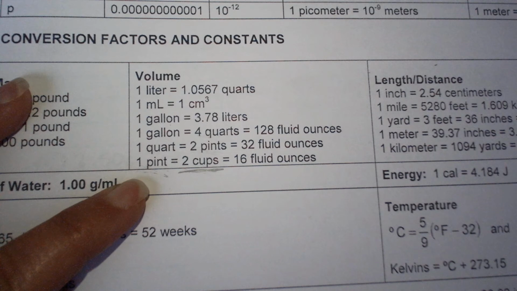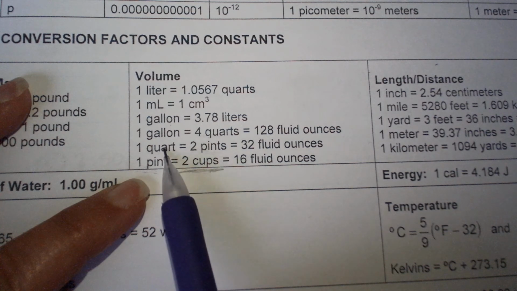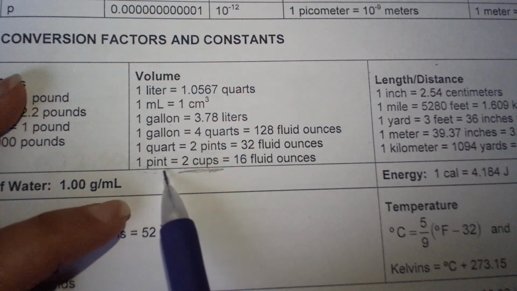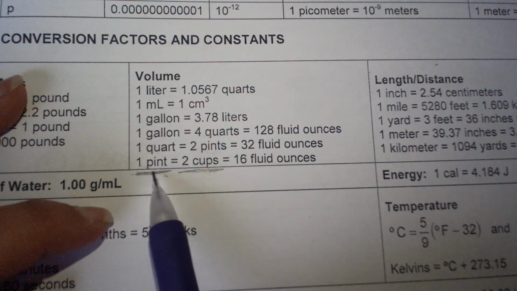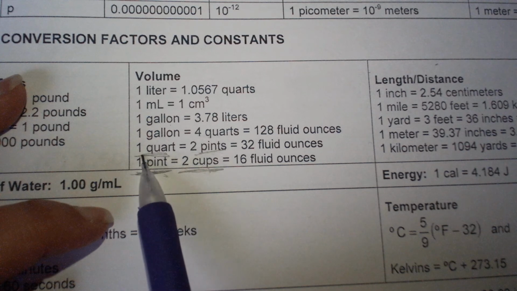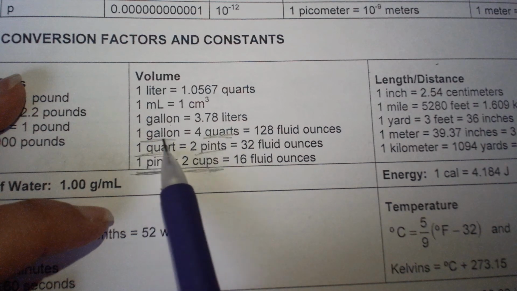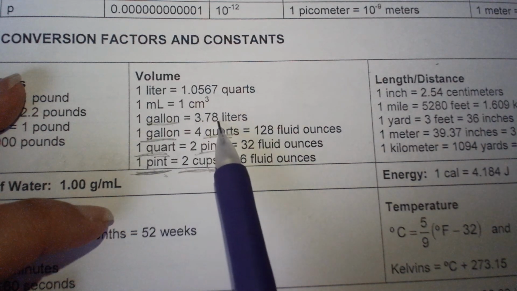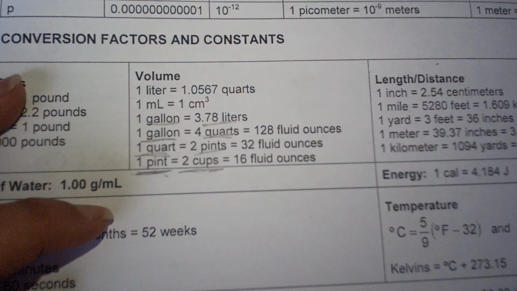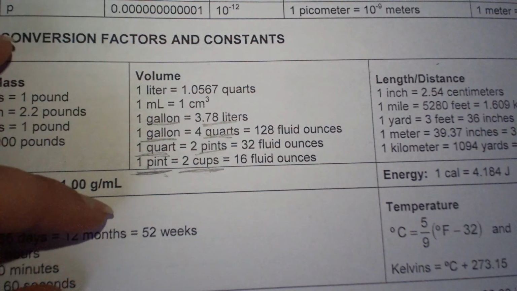So I could go cups to quarts, or no, I could go cups to pints right here. Then I could go pints to quarts, and quarts to gallons, and then gallons to liters, and then can I get liters to deciliters? Yeah, that's a lot of steps, but sometimes that's what we just have to do.